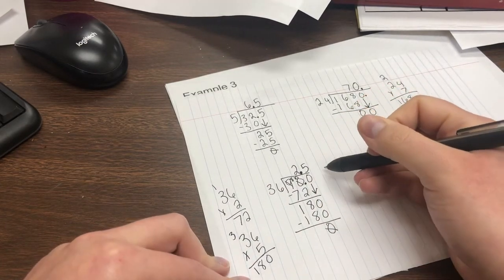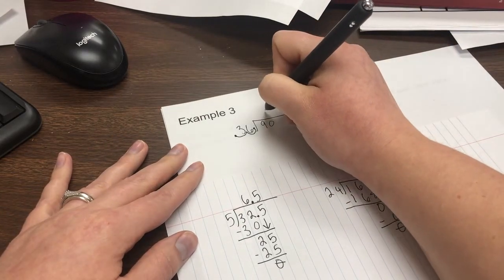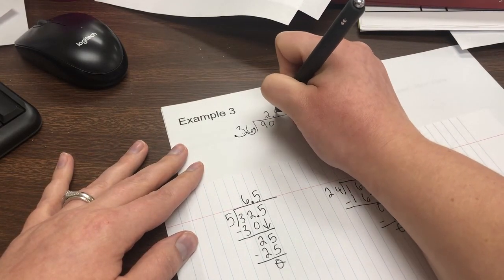So then we don't need to add another 0. We have already found our quotient. So 90 divided by 36/100 is 2 5/10.